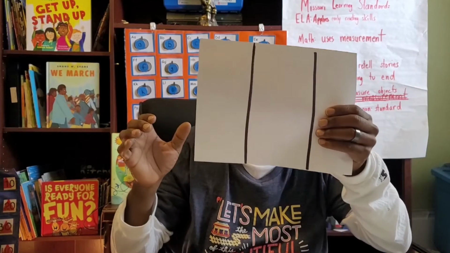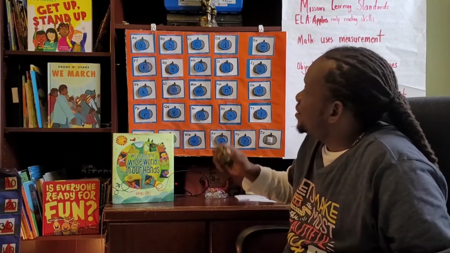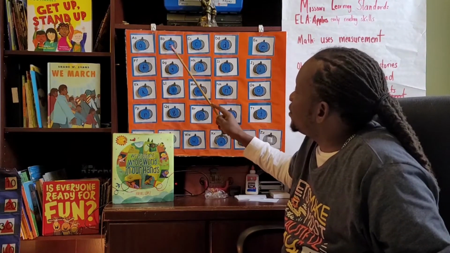I'd love to see some of your sequence pictures of the gingerbread man. Measuring. How do you measure? But before we measure, let's count by 5s and 10s to 100. And then we'll come back to do a little measuring. You ready? Okay, here we go. Let's count by 5s and 10s to 100. Let's go. 1, 2. Oh, I gotta get the number chart.